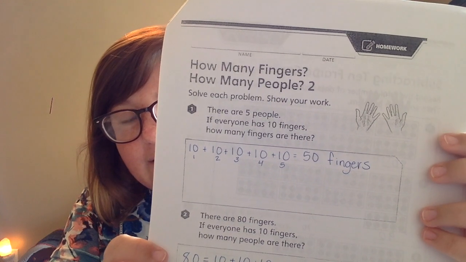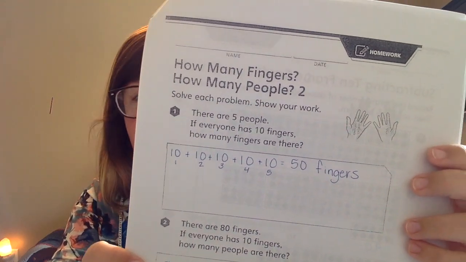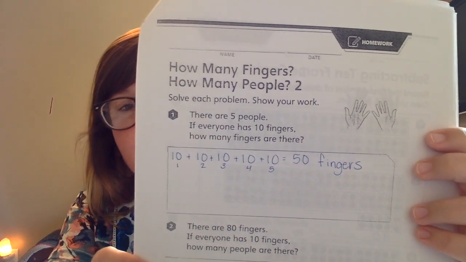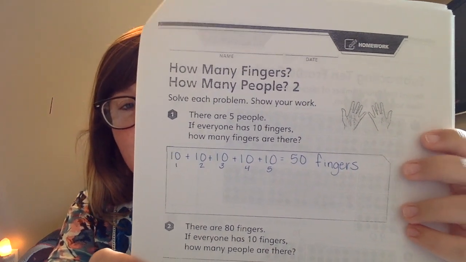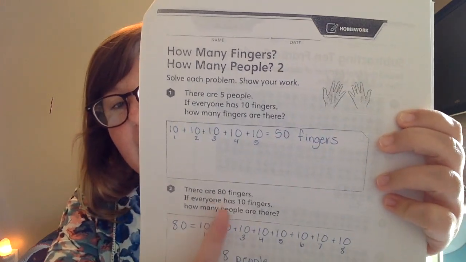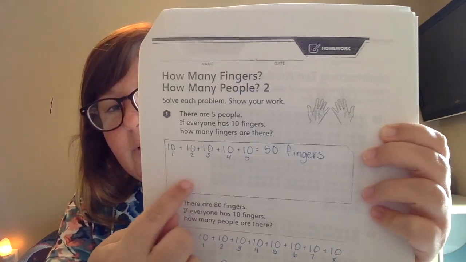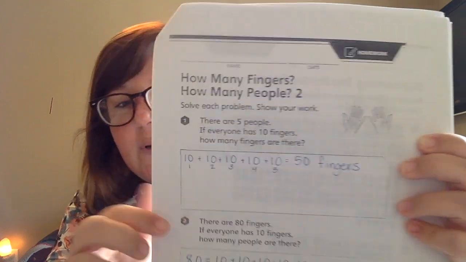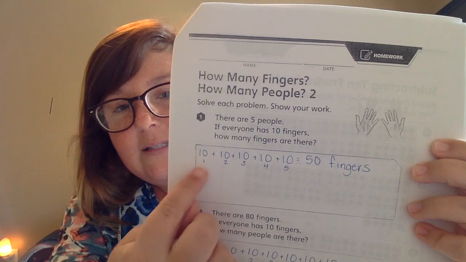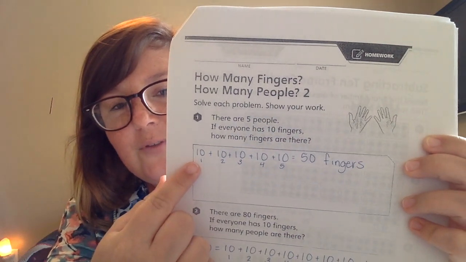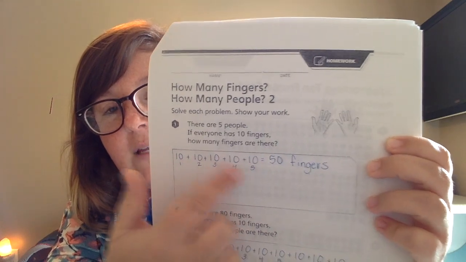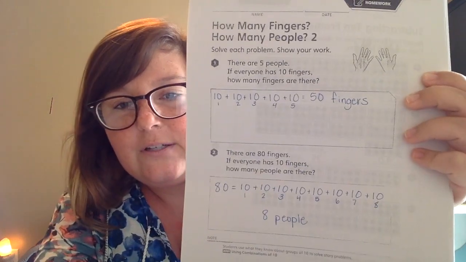people. So this one says solve each problem, show your work. There are 5 people. If everyone has 10 fingers, how many fingers are there? That's just like what we've been doing. I counted by tens. I made sure to put my numbers across the bottom so I knew I had 5 people. And then I just counted by tens. Sorry, I'm trying to do this backwards. I keep getting confused. 10, 20, 30, 40, 50. So there would be 50 fingers.